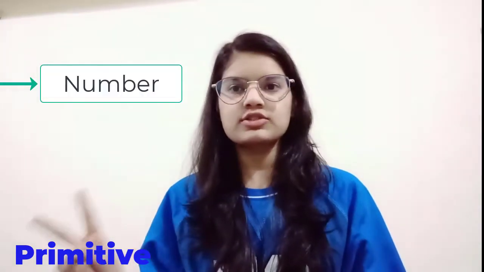Then we move to a very important part, which is data types. In JavaScript, there are two types of data type: primitive and non-primitive. In primitive, there are almost four to five data types, but in my priority list there are three that are extremely important to learn. The first is the number type, the second is the string type, and the third is the boolean type.